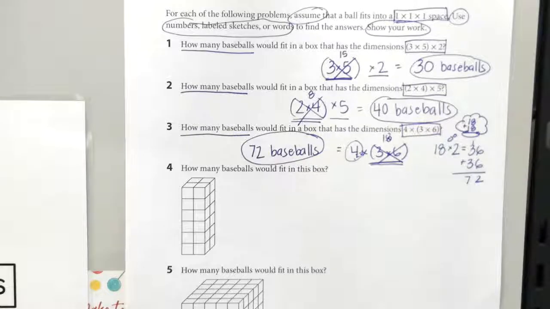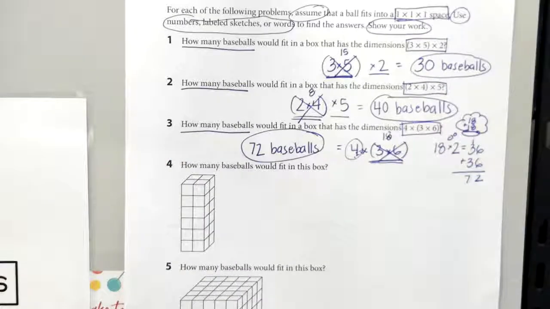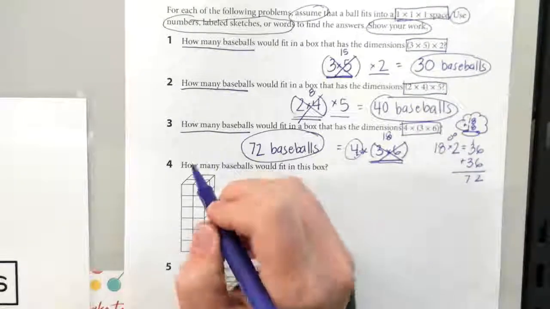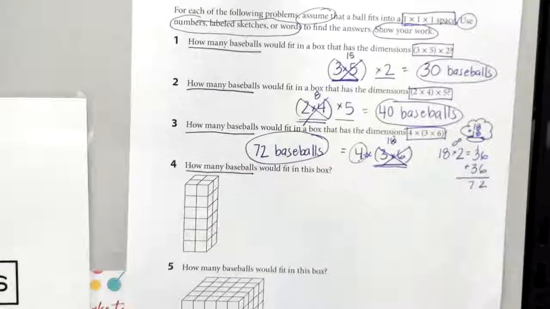Number 4. How many baseballs? Let me see if I can adjust the screen here. It got a little blurry. There we go. I think it's a little less blurry now. How many baseballs would fit in this box? The question again is how many baseballs?